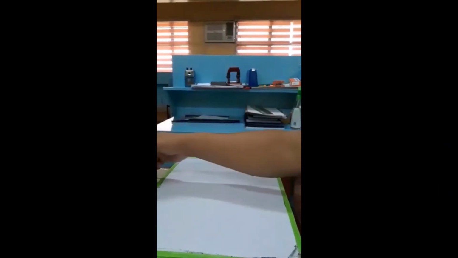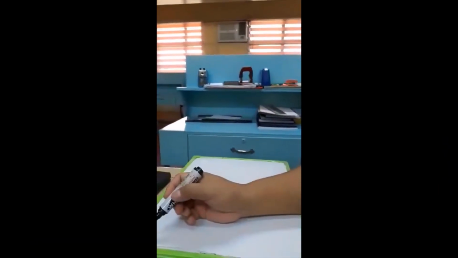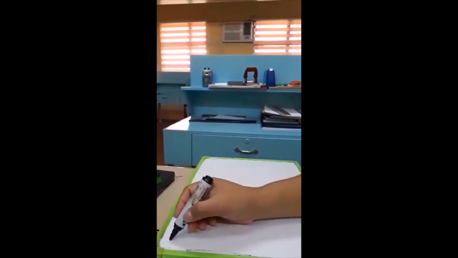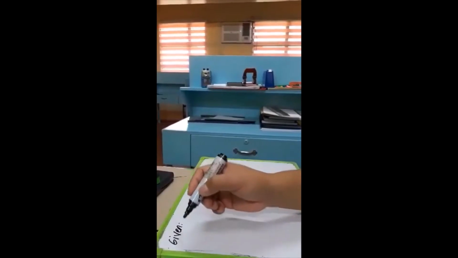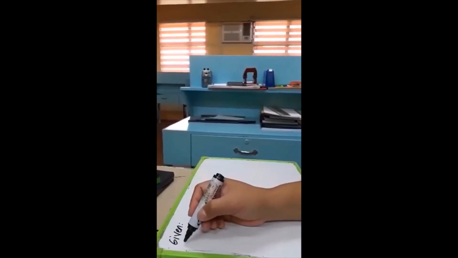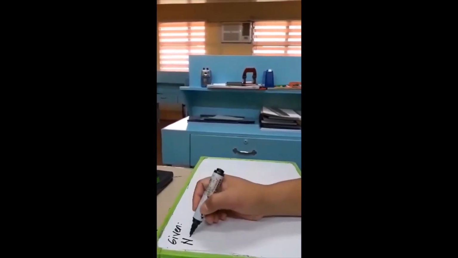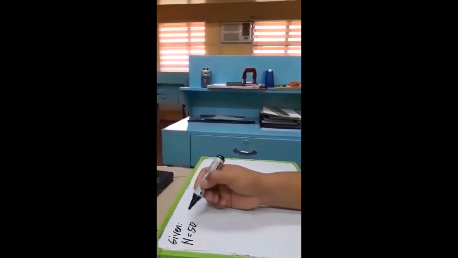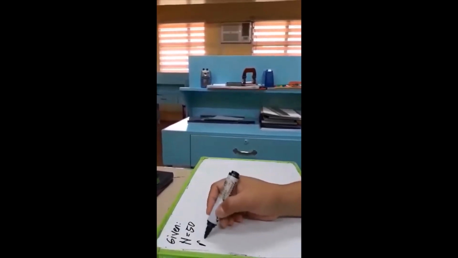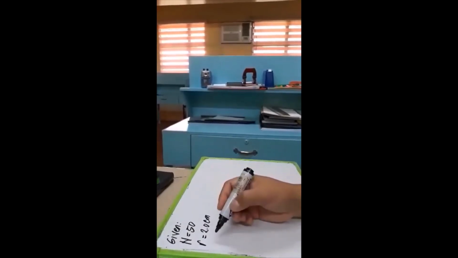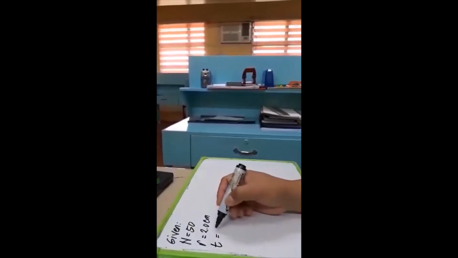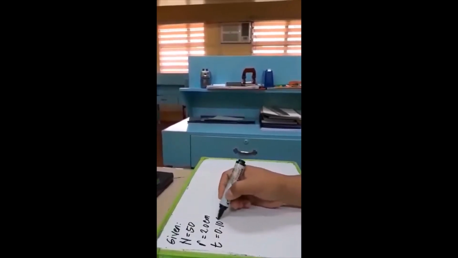So what are we going to do first? We have to identify again all the given. So given in the problem are, first we have our n, which is equal to 50. We have our radius, which is 2.0 centimeters. Then we have our time, which is 0.10 seconds.